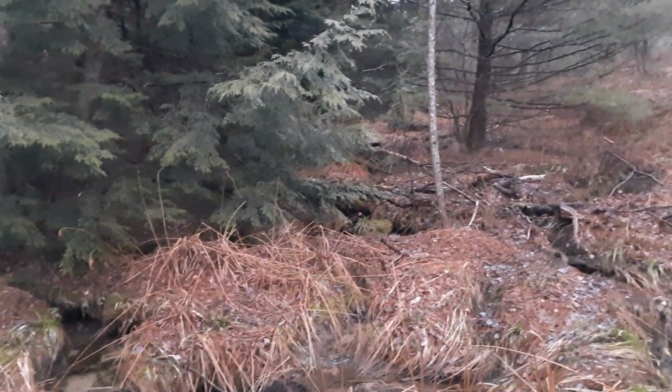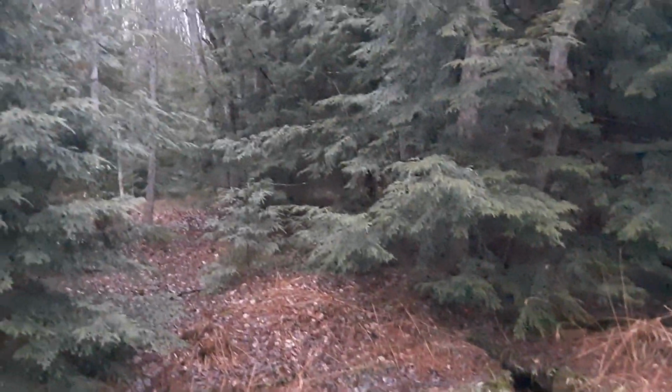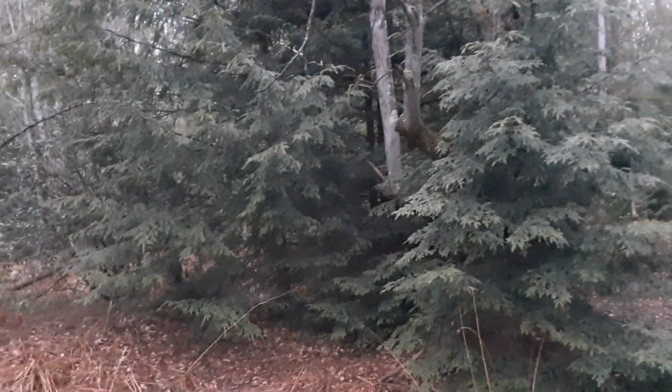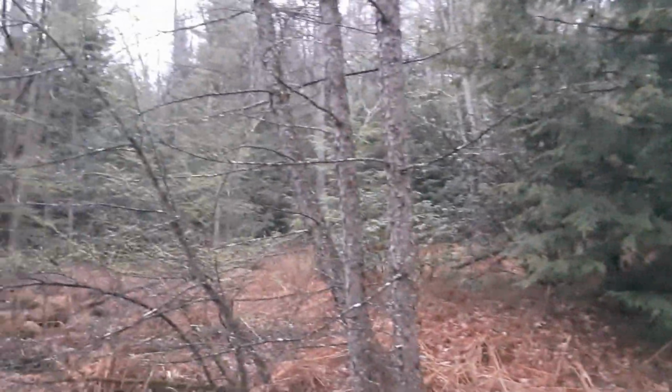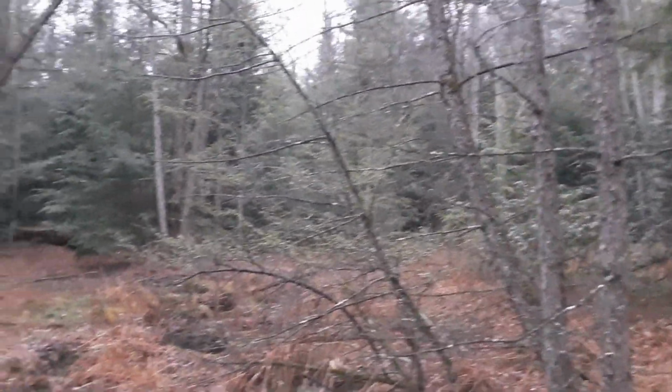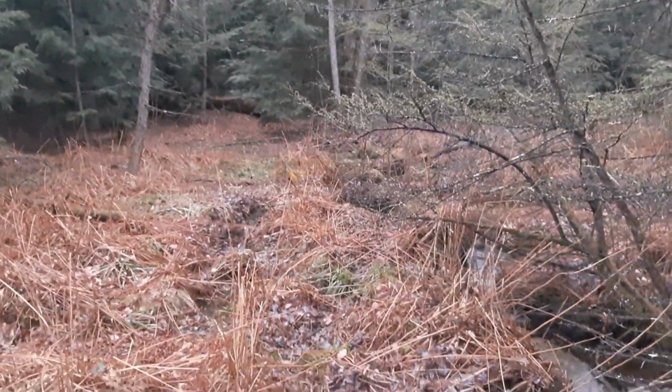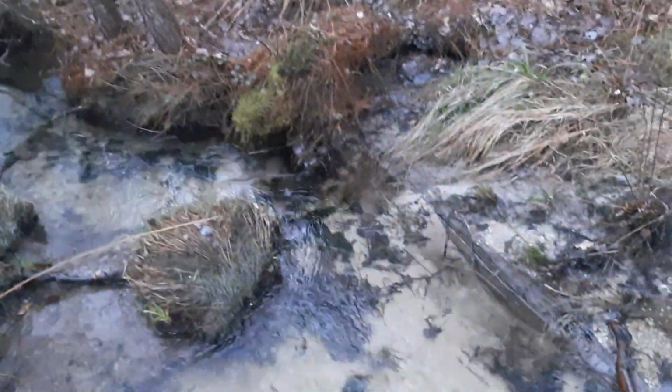Okay, they like these moist areas. Also balsam fir, if you live in the Northeast, balsam fir and tamarack. Okay, you can see that all these trees are growing near this run here, okay? So that's definitely something to keep in mind.